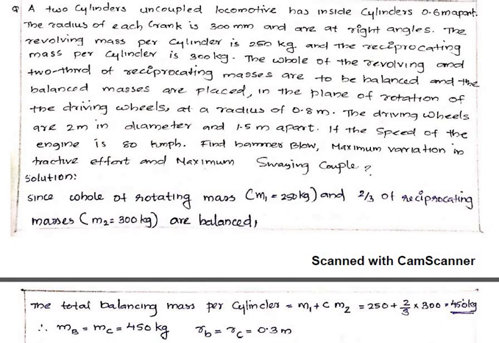The driving wheels are 2 meter in diameter, 1.5 meter apart. If the speed of the engine is 80 km per hour, find the hammer blow, maximum variation in tractive effort and maximum swaying couple. It's a university repeated question. So first of all, thoroughly read the question.